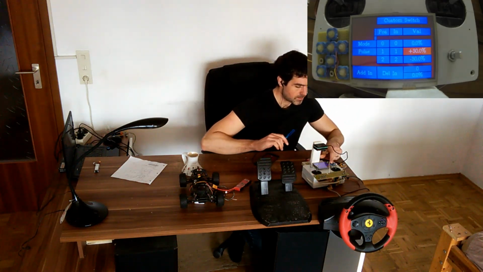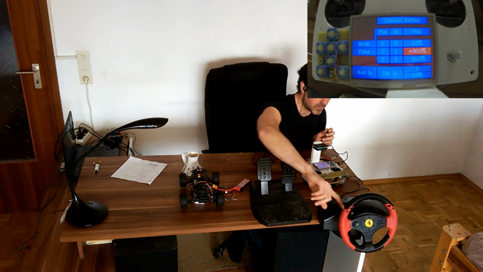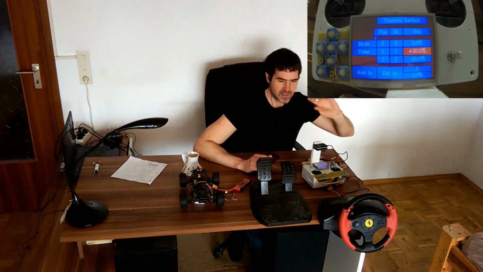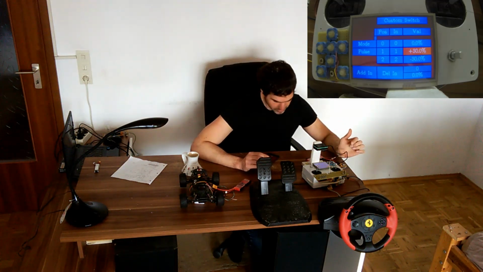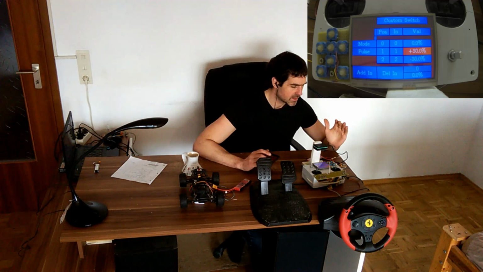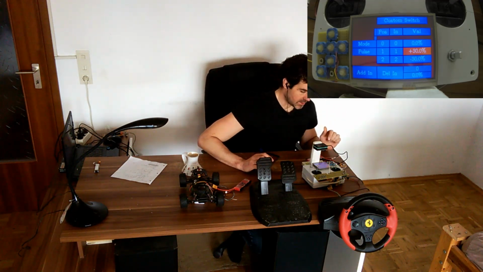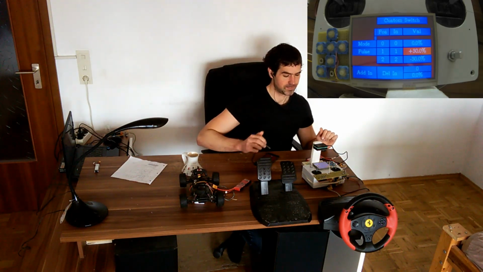When I set it to pulse, now you won't see anything because it's too fast for the refresh rate of the display. Now it's just creating one pulse of the assigned amplitude for one cycle.